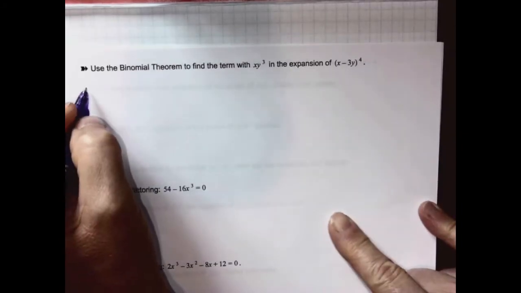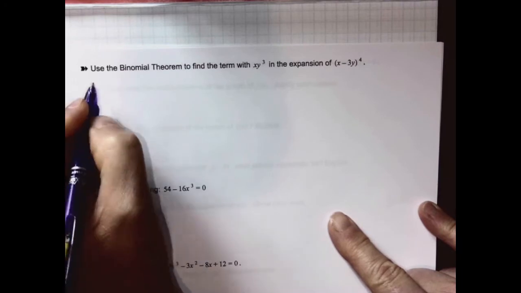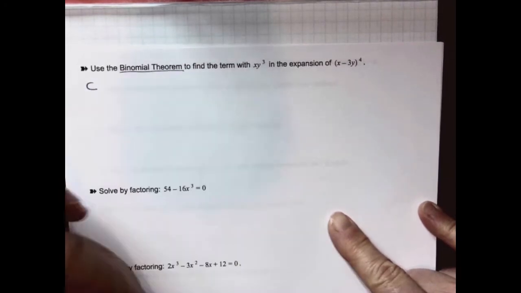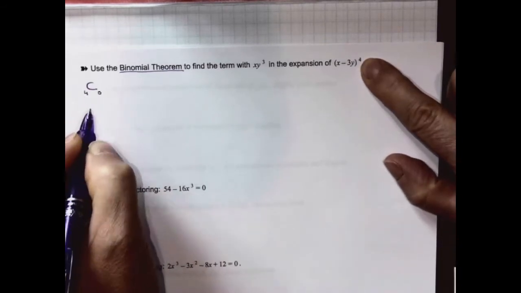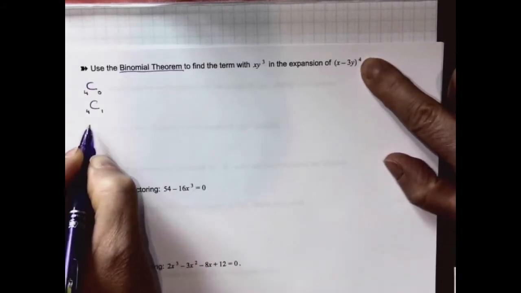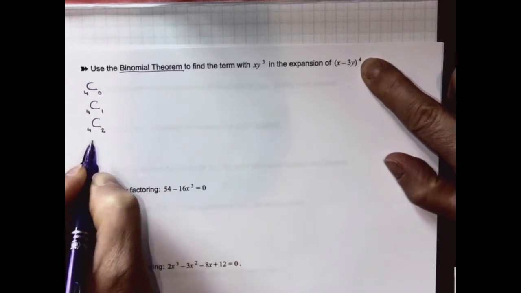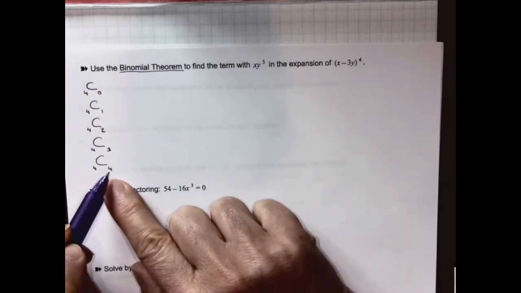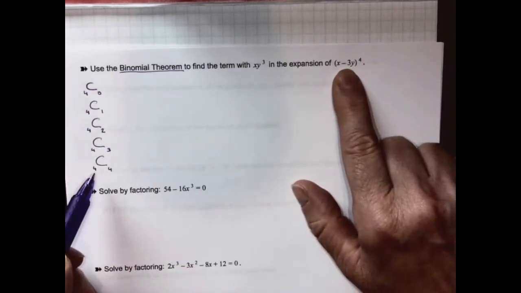So kind of on the side, I'm using the binomial theorem here, so the combinations, the exponent is 4, 0, 4, 1, 4, 2, 4, 3, 4, 4, right? But those would also be the exponent of my variables, right?